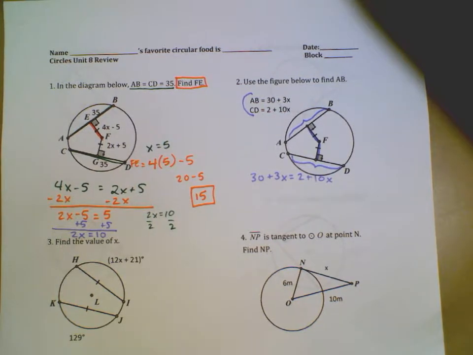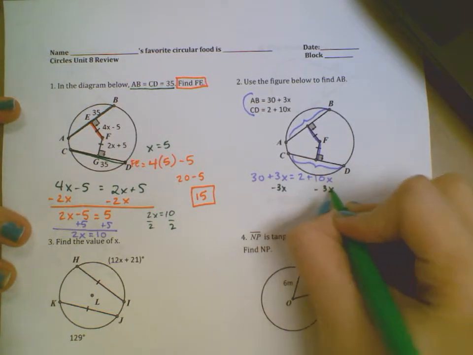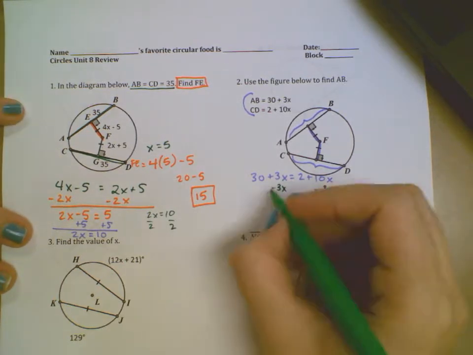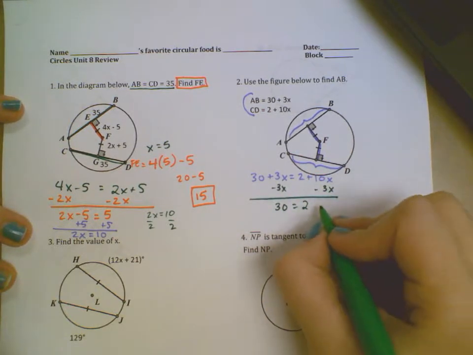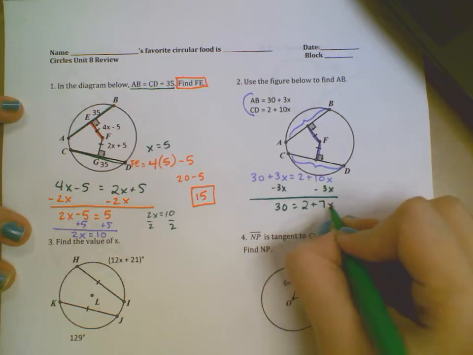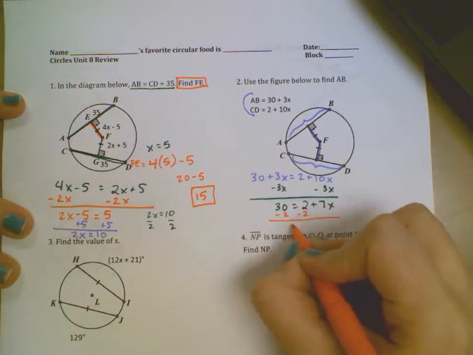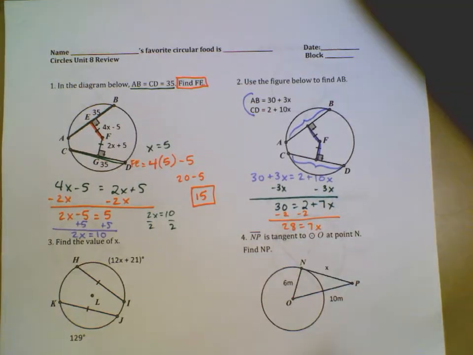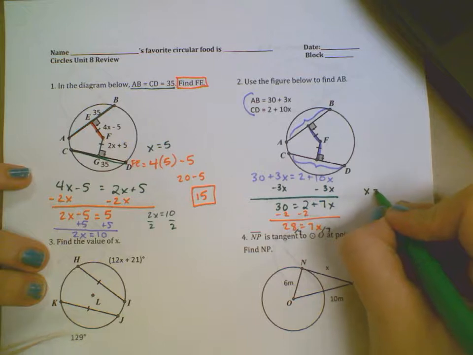From there, I always like to bring my x's to my highest x. So 10 is bigger than 3, so I'll bring the 3 to the 10. So positive 3x minus 3x gives me 0x. So I just have 30 on this side, 2. And 10x minus 3x is a positive 7x. Now from there, I will need to get the 2 away from my x. So I will subtract 2 from both sides. And I get 28 equals 7x. I can divide both sides by 7, and I get that x is equal to 4.